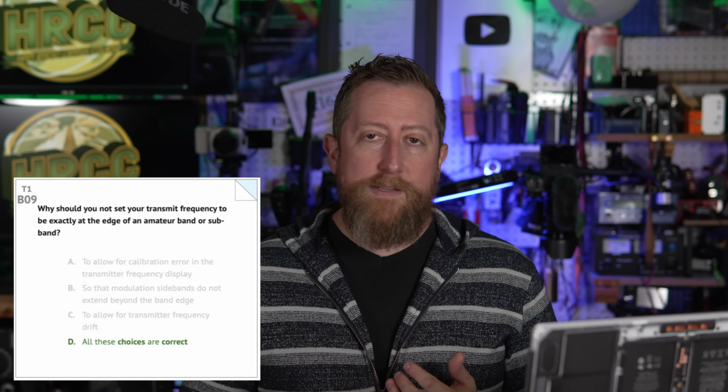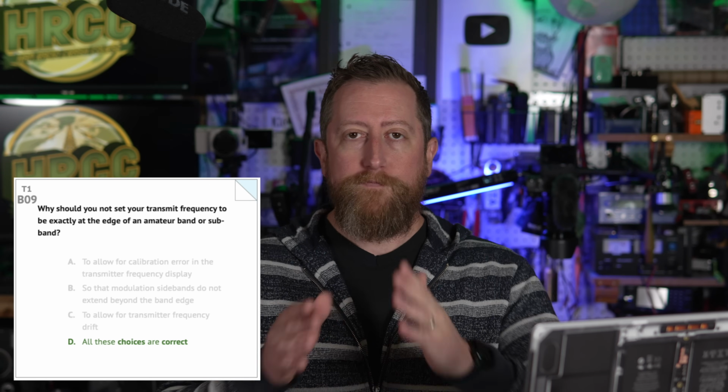Question Bravo 09. Why should you not set your transmit frequency to be exactly at the edge of the amateur band or sub-band? This is one of those all choices are correct. Another one, D. All these choices are correct, and let me read them out. A. To allow for calibration error in the transmitter frequency display. Some radios, particularly older radios, have what we call drift. And that's where we may have the readout of the radio centered exactly on a frequency we think we have, but the radio's like, I'm a little bit out of tune, much like a car can get out of tune, and it's transmitting a little bit to the left or a little bit to the right of what you think it is.